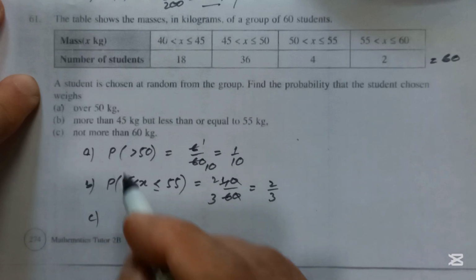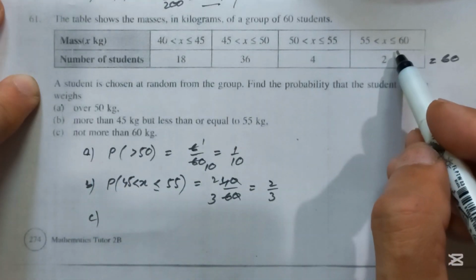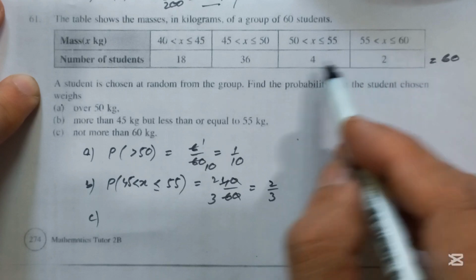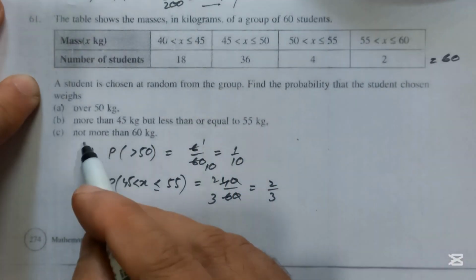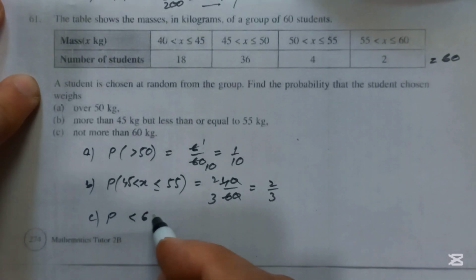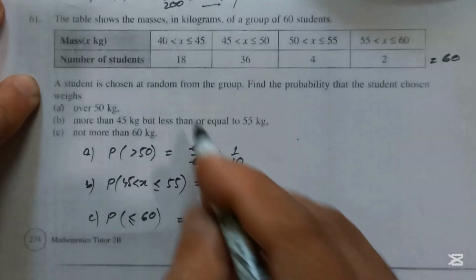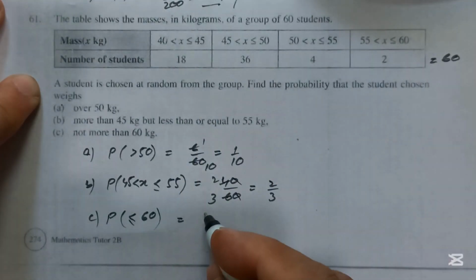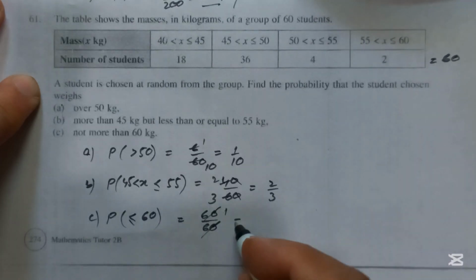And last part, C part is not more than 60. So these are equal to or less than 60. All numbers will be favorable. Not more than 60 means equal to or less than 60. All these numbers will be favorable. So 60 is favorable and 60 is total. So the answer will be 1.